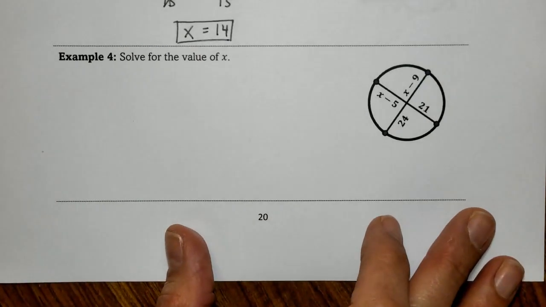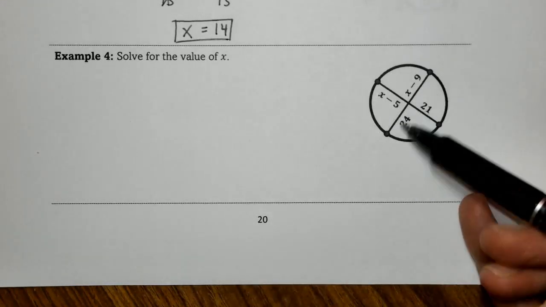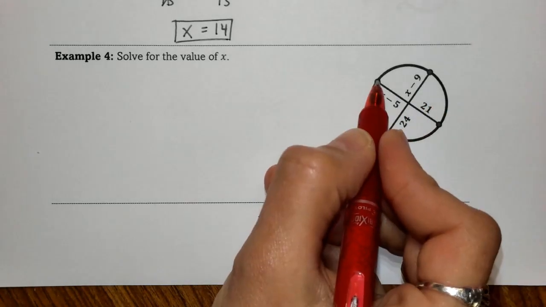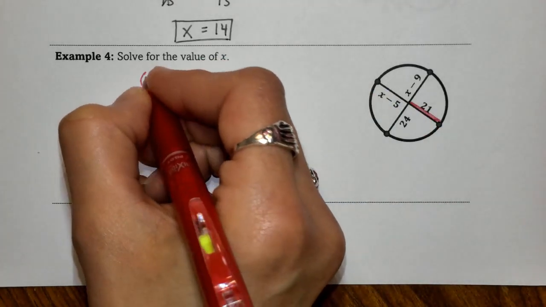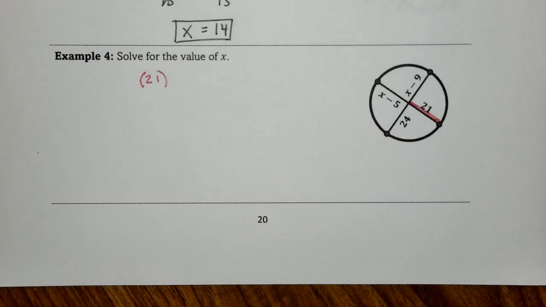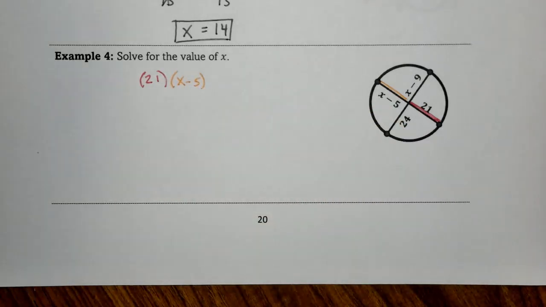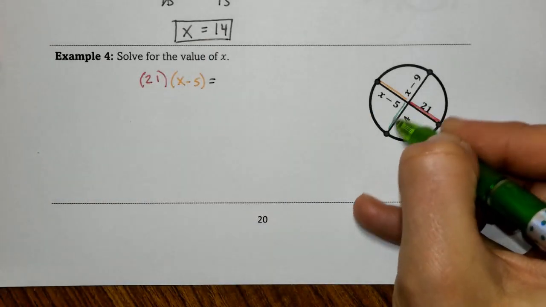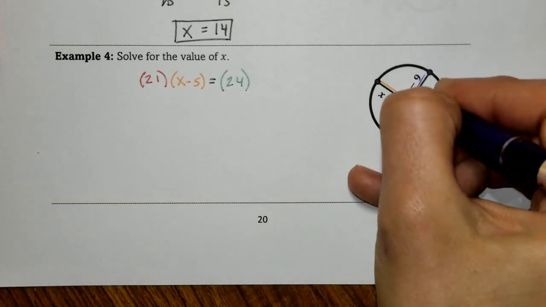All right, last one. Let's go ahead and take a look. What I'm noticing with both these chords, when I multiply, I'm going to end up having to distribute. So I'm going to go ahead and with the chord that goes from the top left to the bottom right, start off putting the 21 first, just so I have my distribution set up a little better. 21 times the x minus 5. And if you started with the other chord, there is absolutely no problem with that. We set this equal to, on the other chord, 24 times x minus 9.